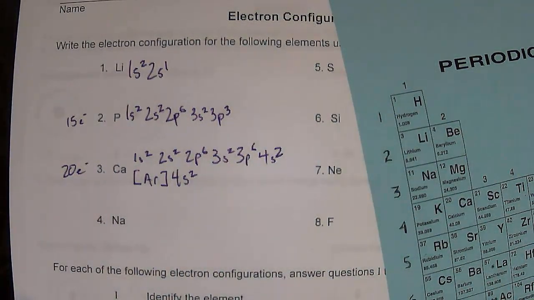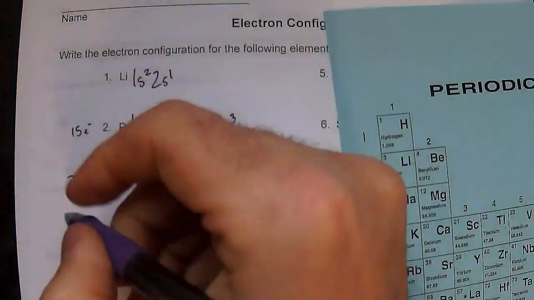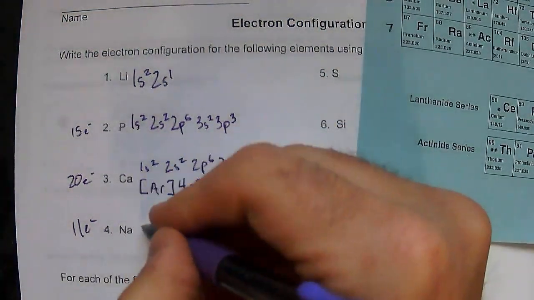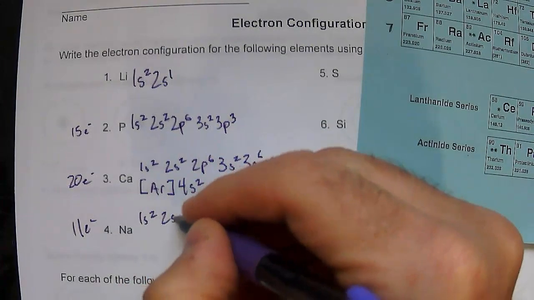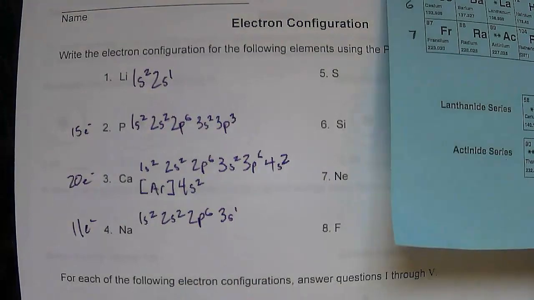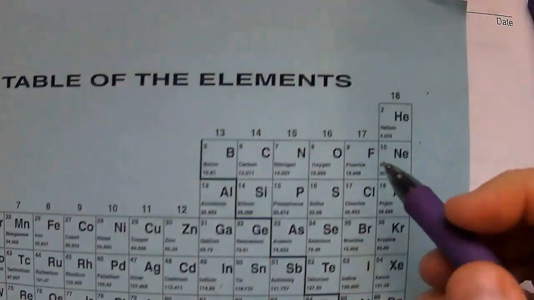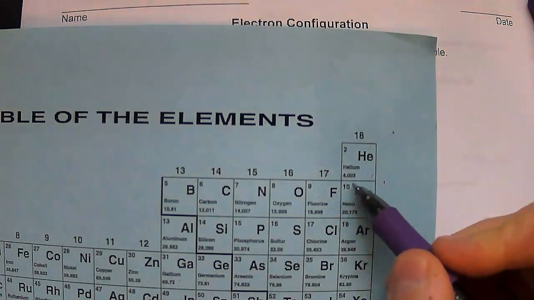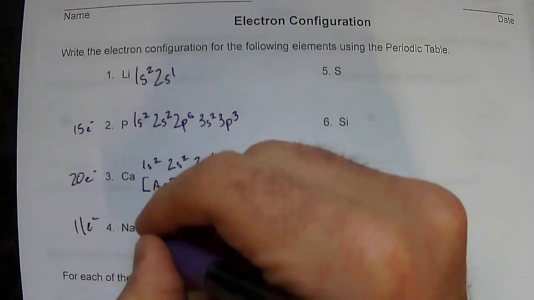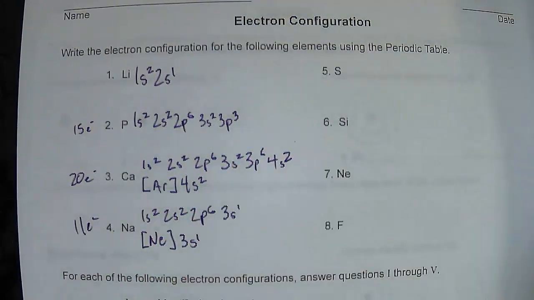Okay. So now sodium. Sodium is right here. That's 11 electrons. So we can do this one of two ways here. We can go 1s2, 2s2, 2p6, 3s1. Or, if we go backwards from sodium, Na 11, backwards goes to 10. So we have neon, 3s1.